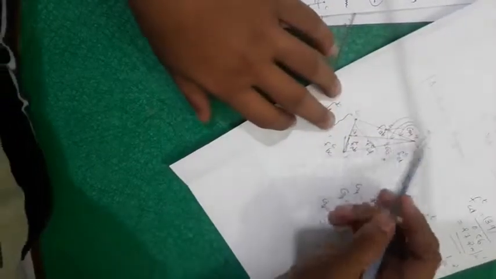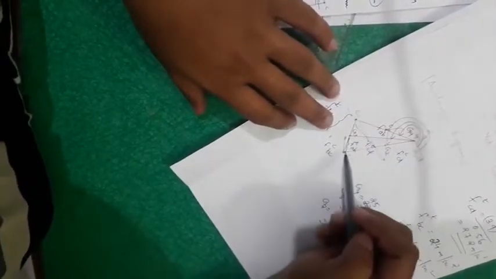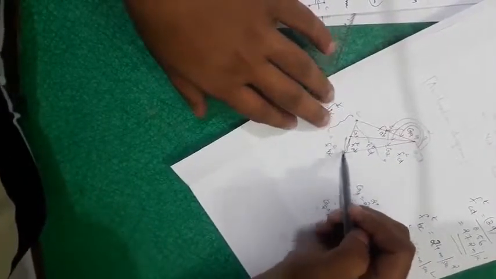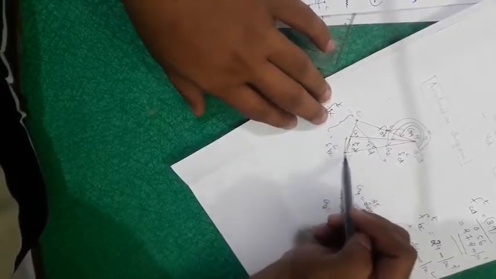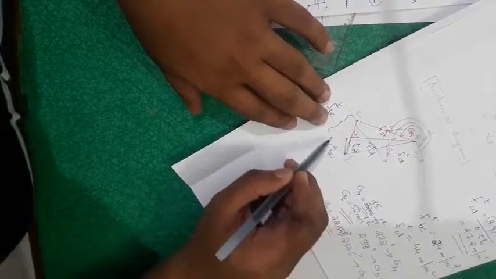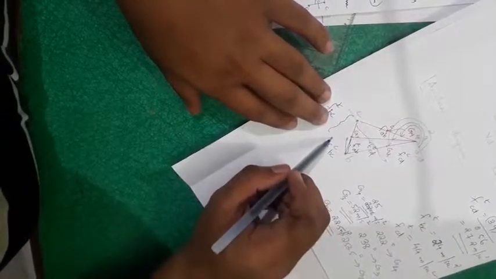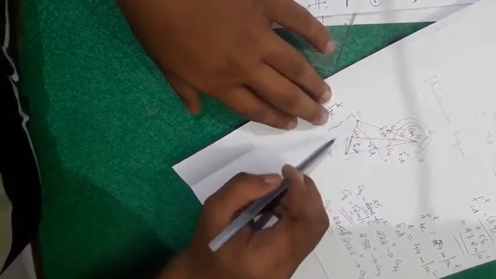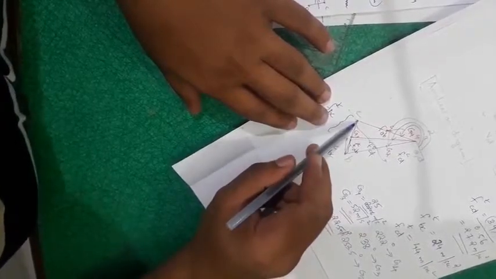So we'll go through the acceleration diagram. Here the centripetal acceleration for BC is drawn, that is FCBC, and the tangential part is drawn, and we got from the figure that it is going upwards.